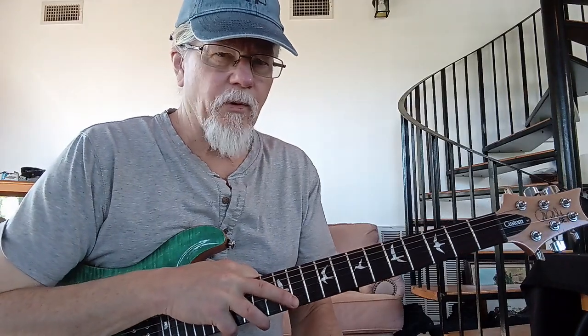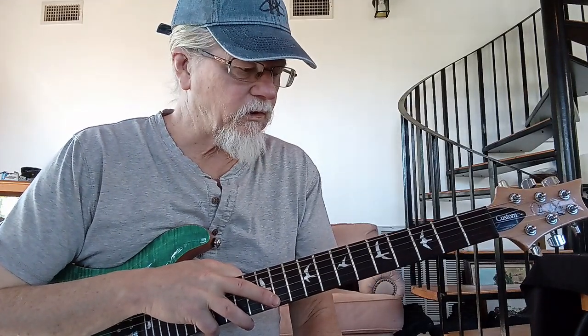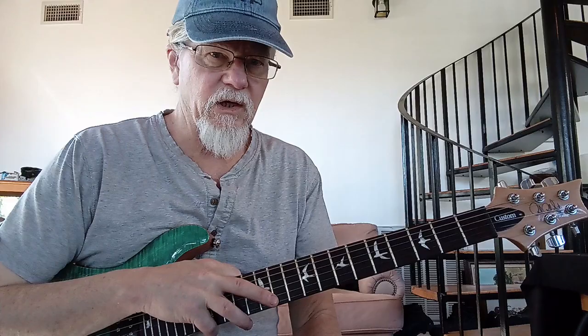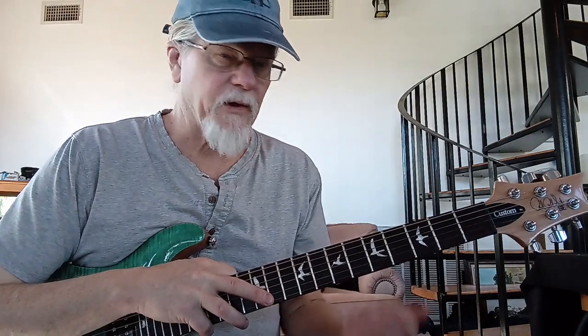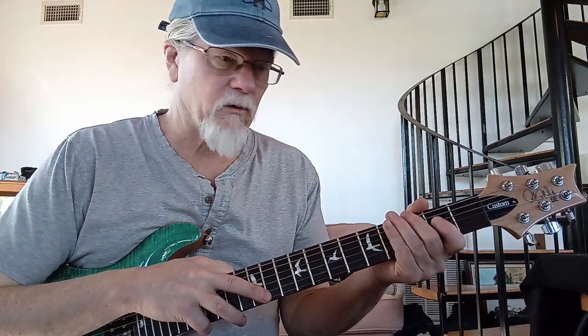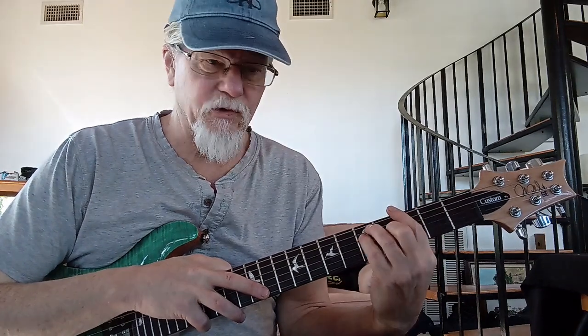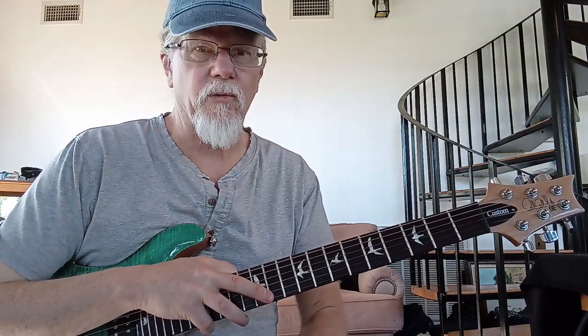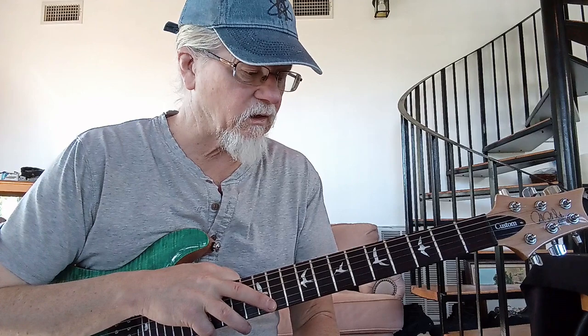I don't know if I made that point really powerfully before, but if you just solo in the key of G, and you have a bass player playing a G and somebody playing a G major chord, you're going to sound Ionian whether you like it or not, as long as you stay in that scale.